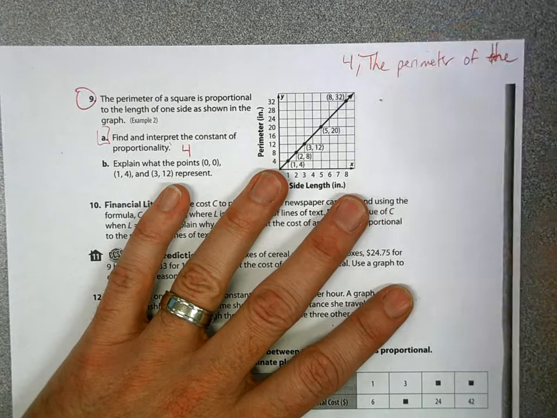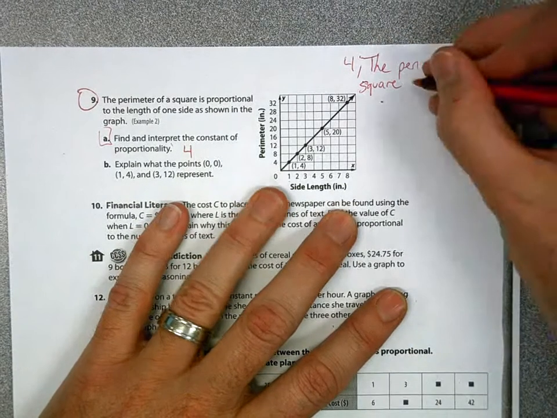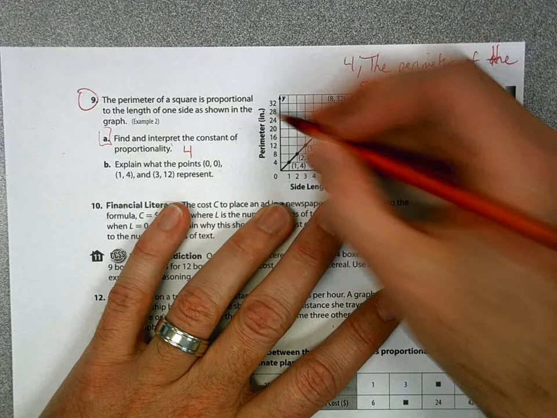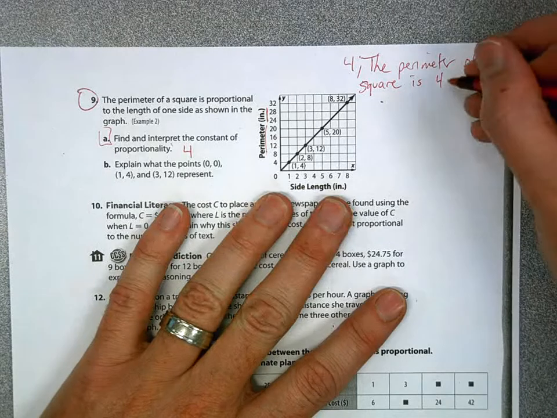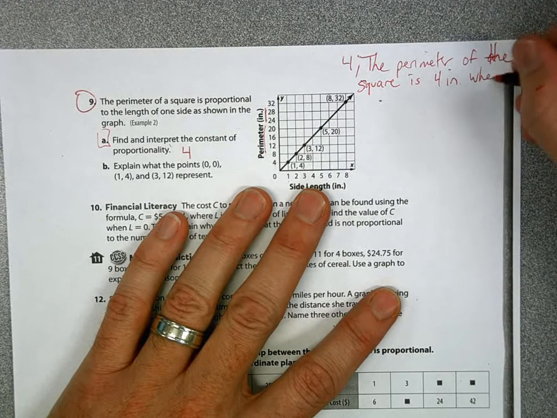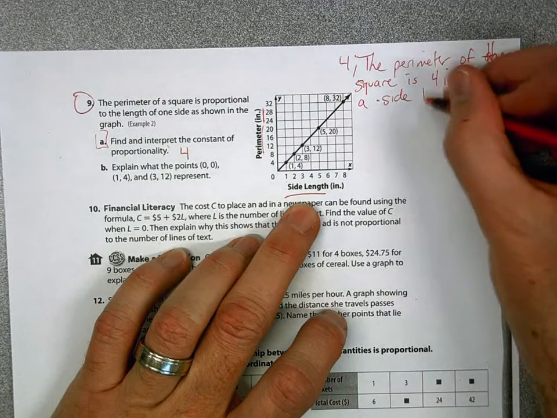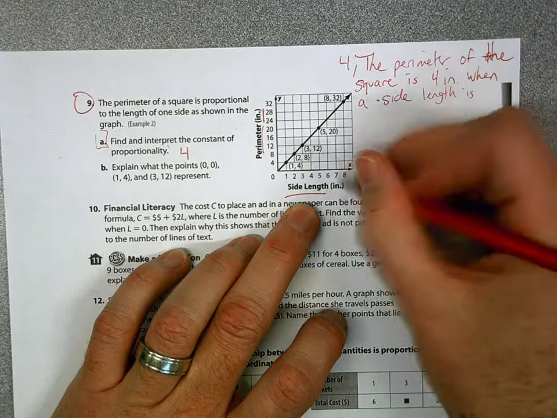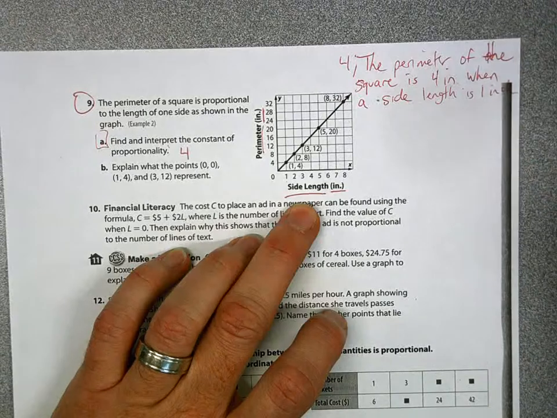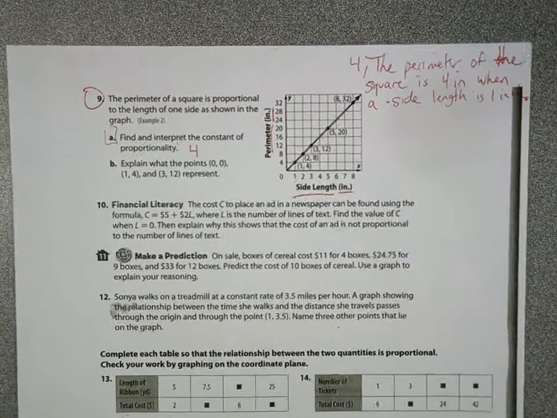The perimeter of the square is 4, and it's talking about perimeter, but it's also talking about inches. Inches when a side length is, of course, 1 inch. Okay? So basically constant of proportionality and interpretation.